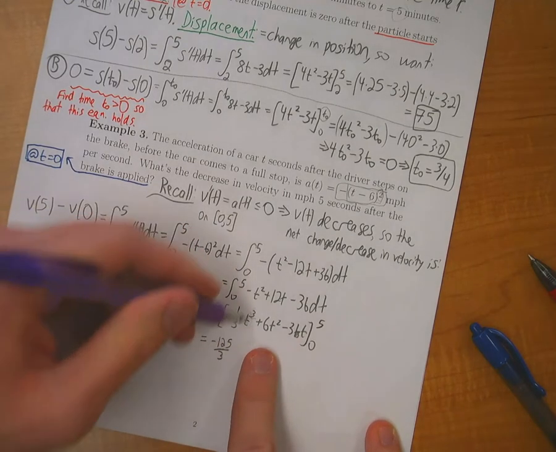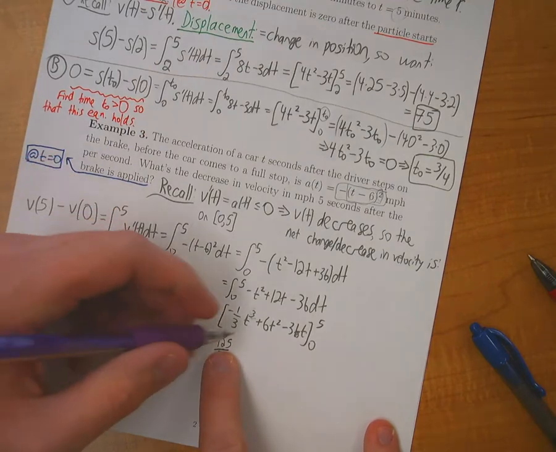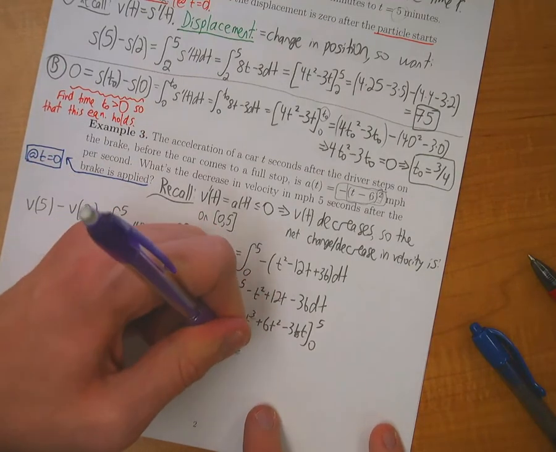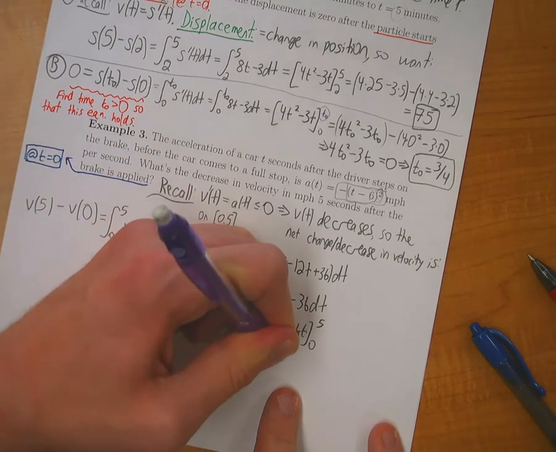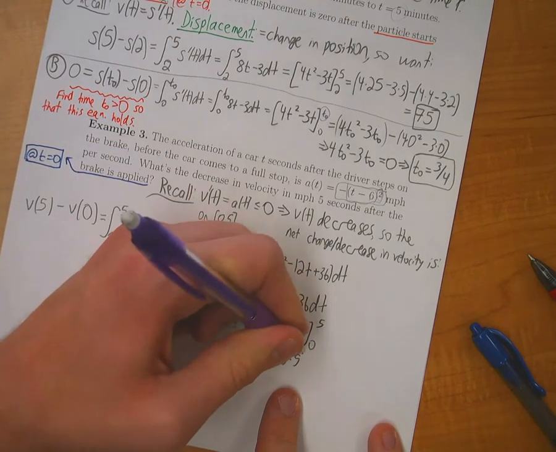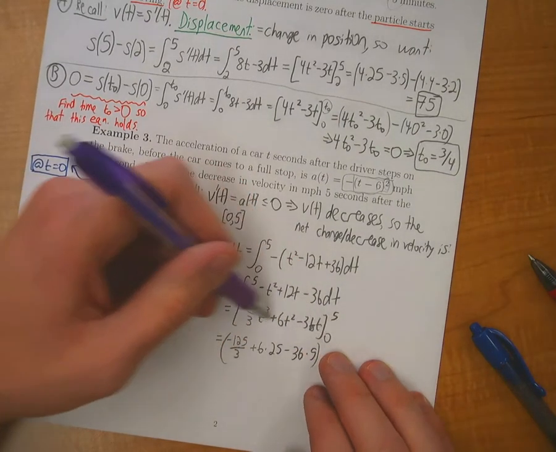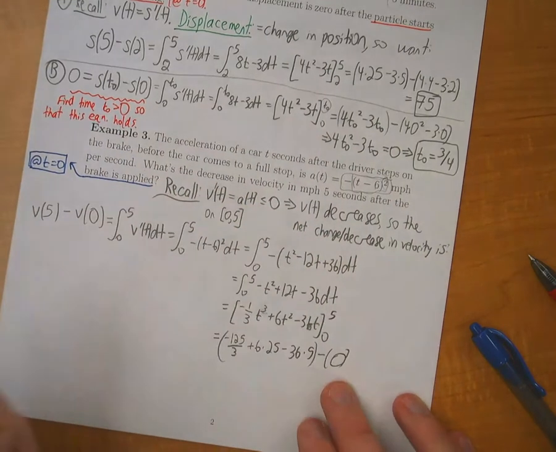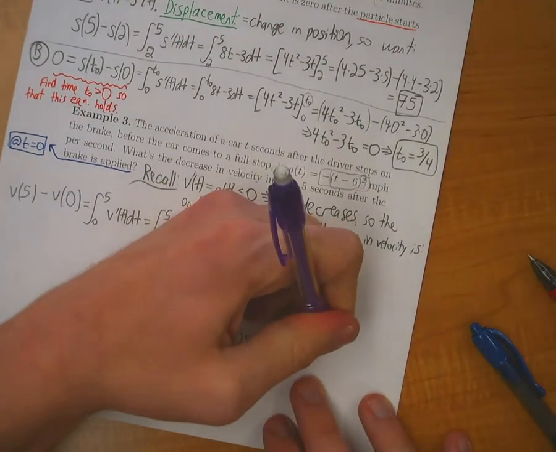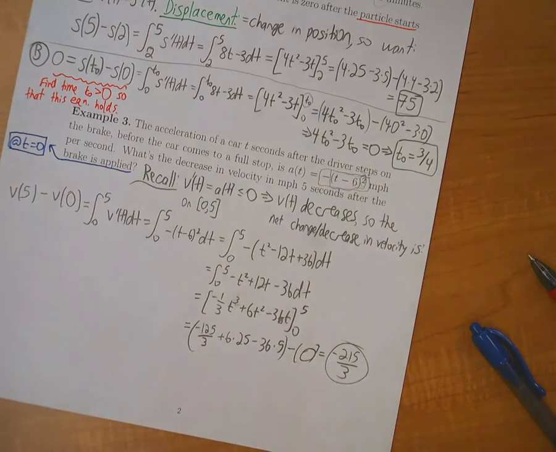because that's what 5 cubed is. We get plus 6 times t squared, so 25, minus 36 times 5. And then, noting that if you let t equal 0, this all becomes 0, so just a big fat 0 for this second part. You should end up with negative 215 over 3 as your final answer here.